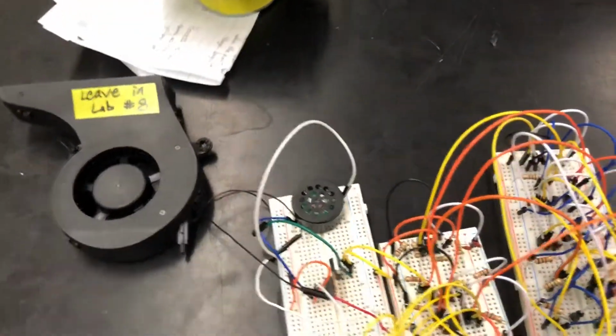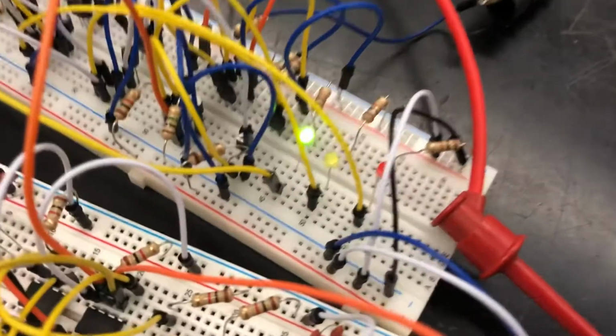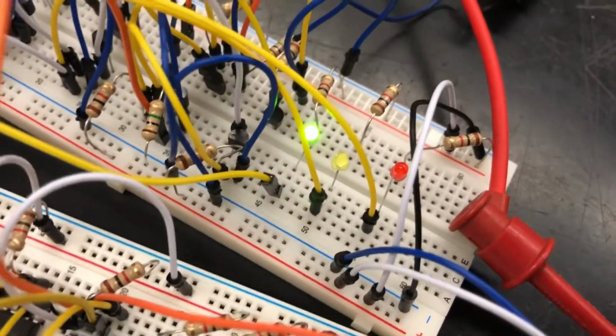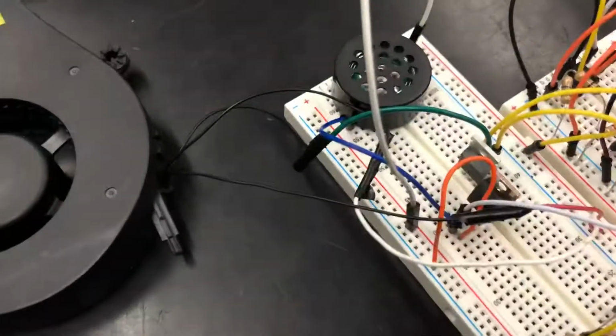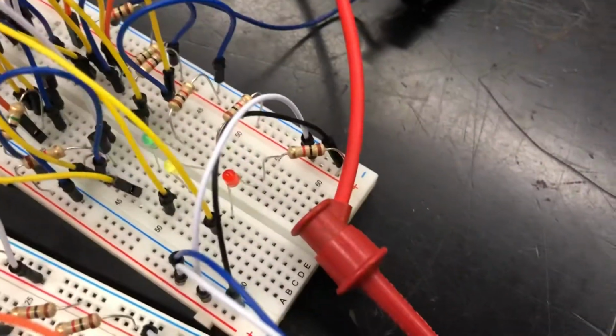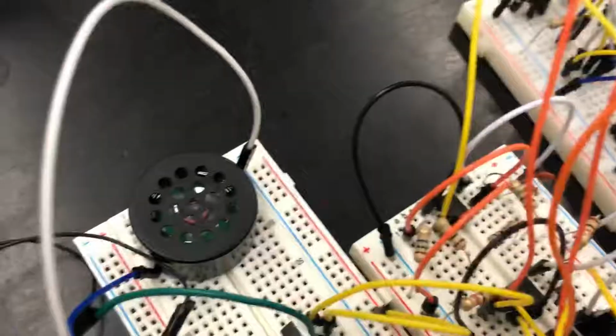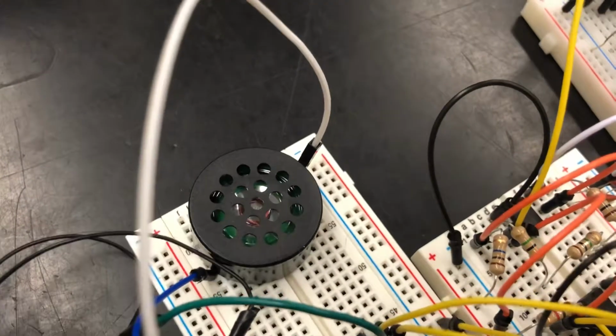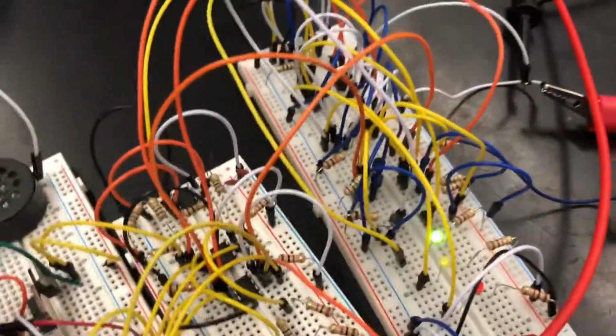So I'm gonna go ahead and do 2 test runs so we can demonstrate. And just to reiterate, yellow will blink, green will become solid, the fan will turn on, yellow will become solid, red will blink, red will become solid, and then the speaker should output. So let's see if we can get this to work.